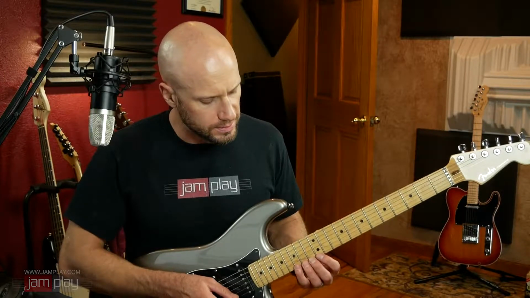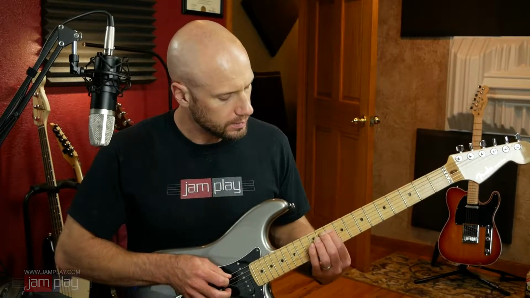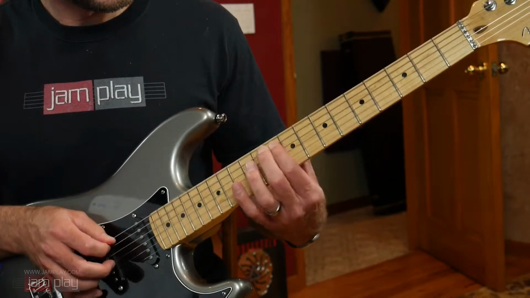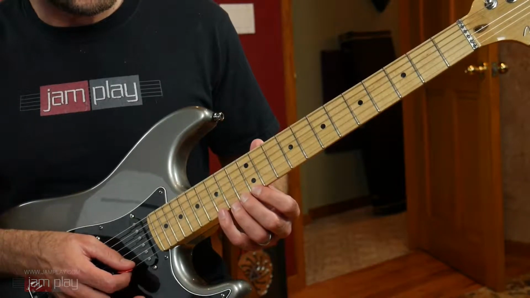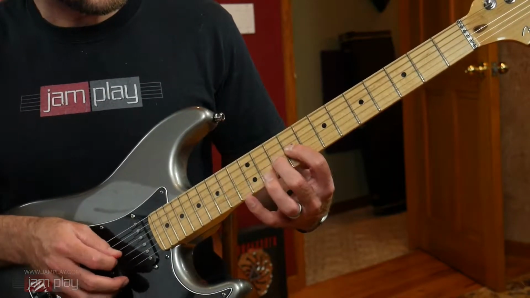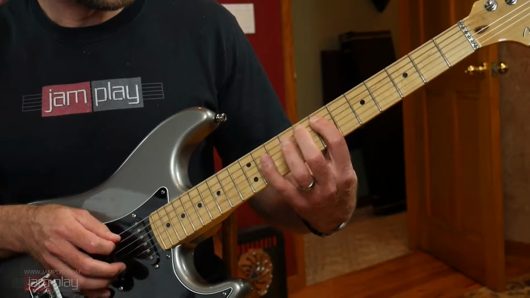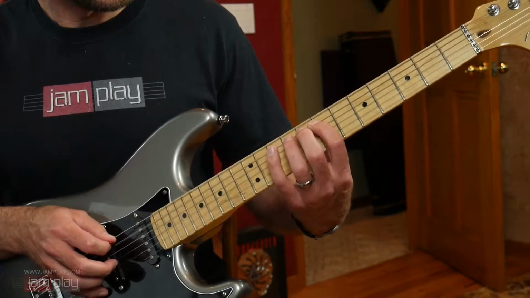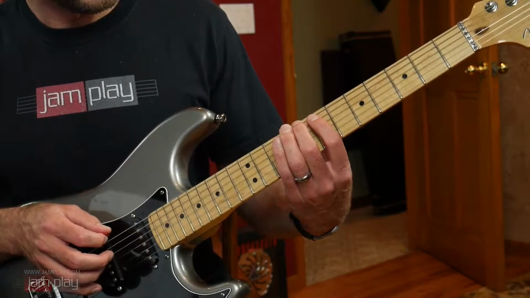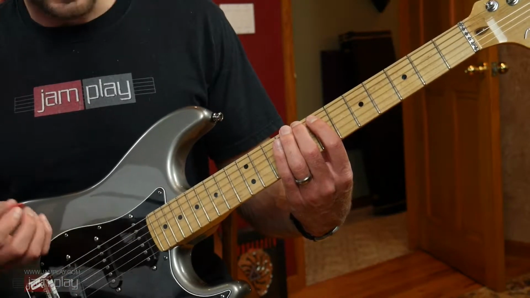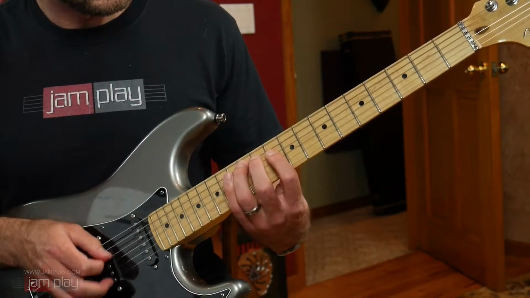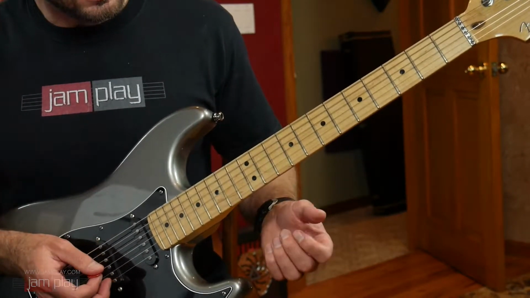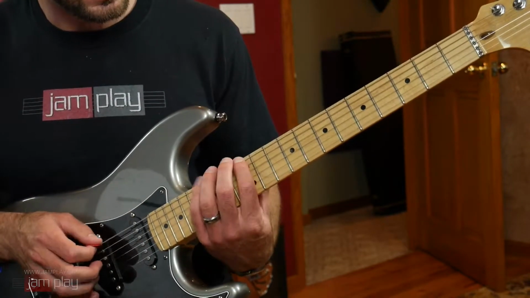You know, I'll do runs like this. And that's a combination between the C shape and the D shape and the E shape. You know, I'll go down there. So I take pieces of them. I love the pentatonic pattern we just learned today. And I use the C-shaped pentatonic pattern quite a bit.